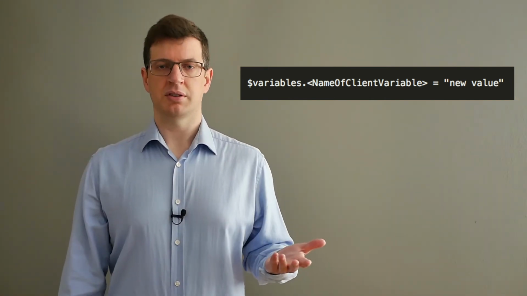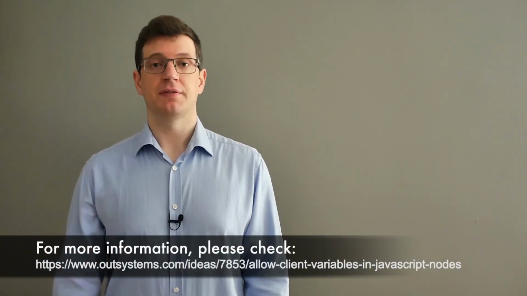The idea also suggests that the available client variables should be listed on the scope tree of the expression editor. Allowing the JavaScript node to set the value of a client variable avoids the extra work of creating a setter client action just to change the client variable value. If this sparks your interest, you can find it by navigating to this OutSystems Ideas page.